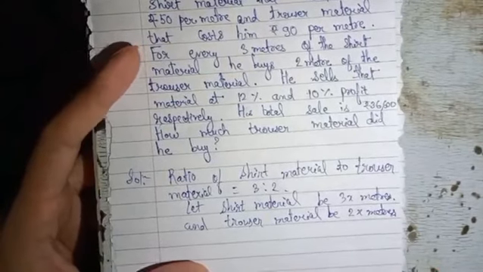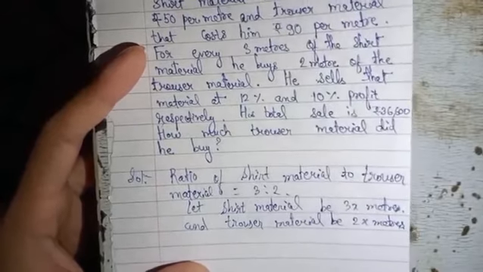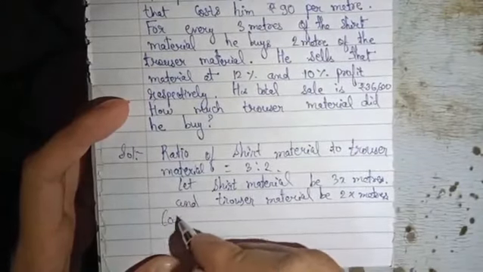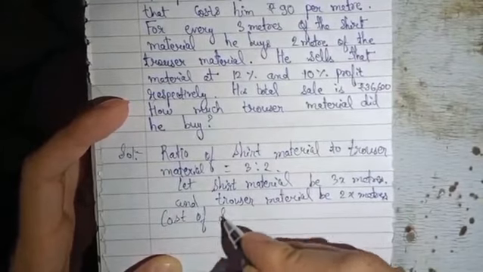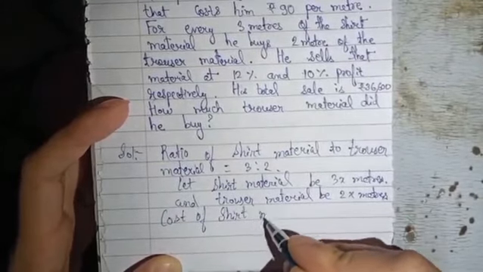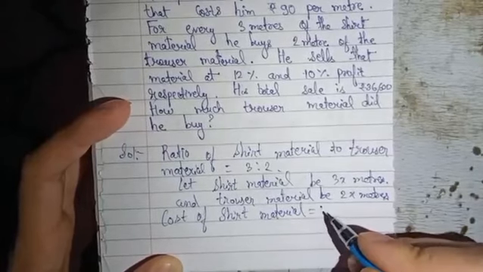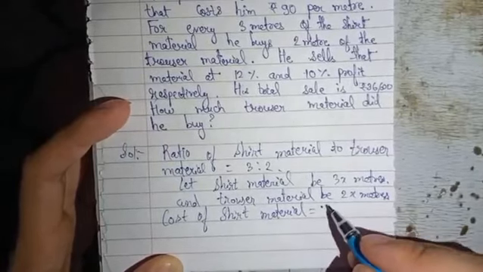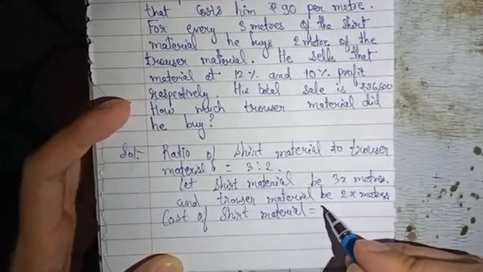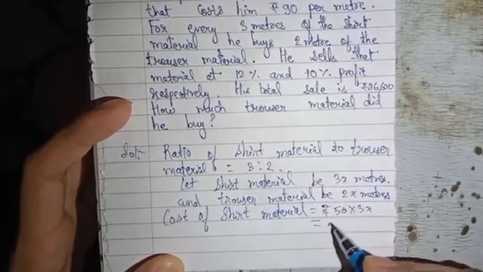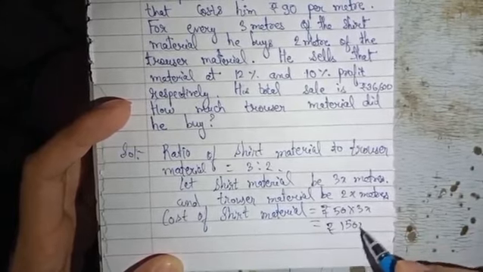Now, therefore, cost of shirt material will be equal to, since rupees 50 per meter is given to us, rupees 50 multiplied with 3x, that is rupees 150x.